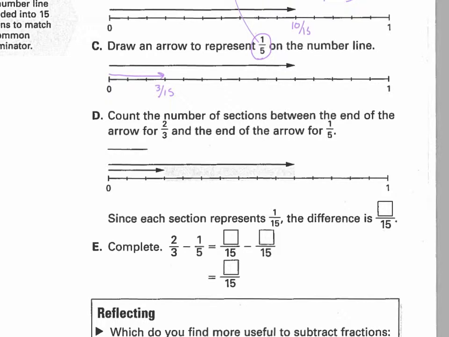When we subtract, we find the difference. So we're going to find the difference between here and here. We're going to count the number of sections between the end of the arrow for 2/3 and the end of the arrow for 1/5. 1, 2, 3, 4, 5, 6, 7.